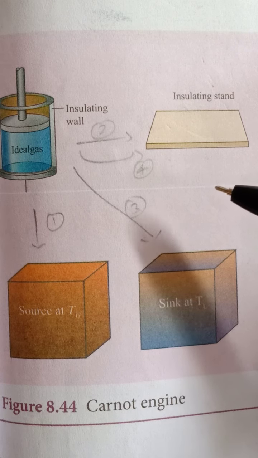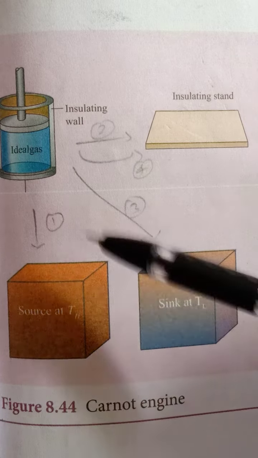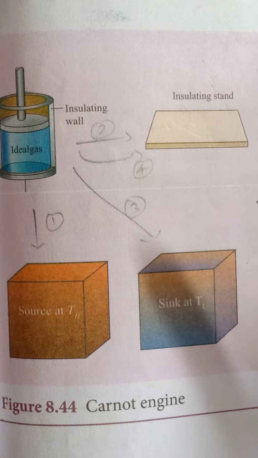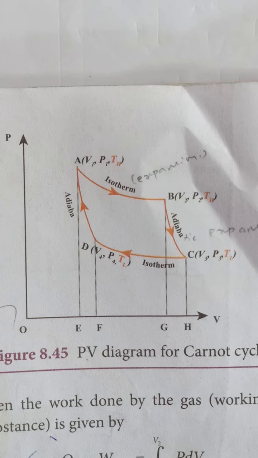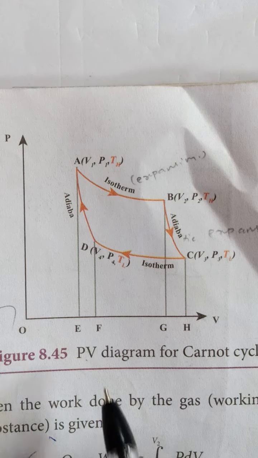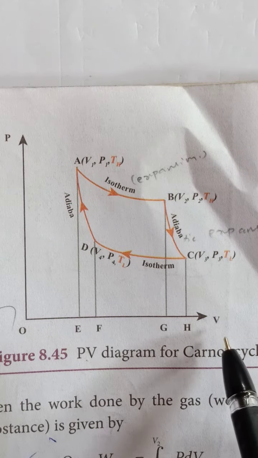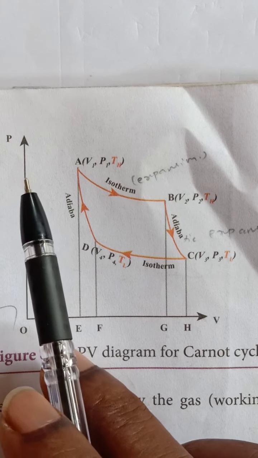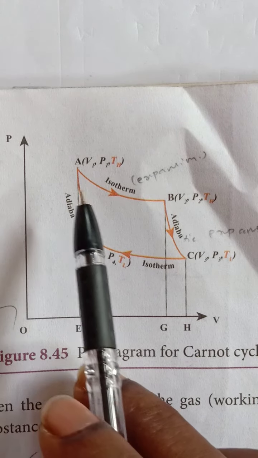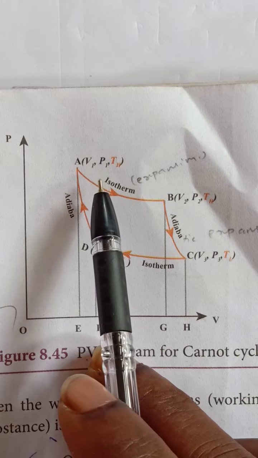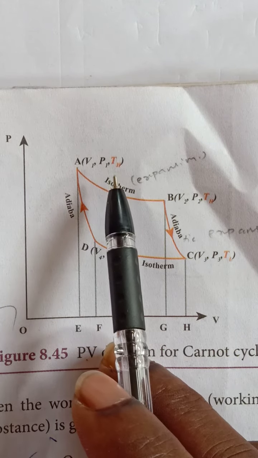Let's see how temperature, volume and pressure change according to this cycle, along with the work done. Now we'll see the PV diagram for the Carnot engine, the pressure-volume diagram. Volume is taken on the x-axis, pressure on the y-axis. Put the point here at the initial stage. The volume is V1, pressure is P1, temperature is TH.